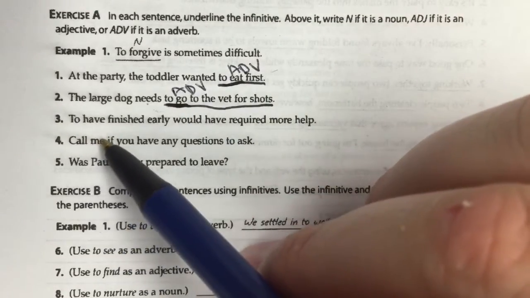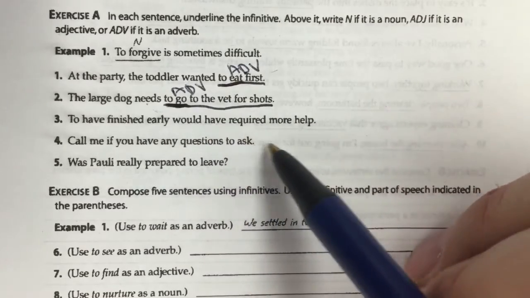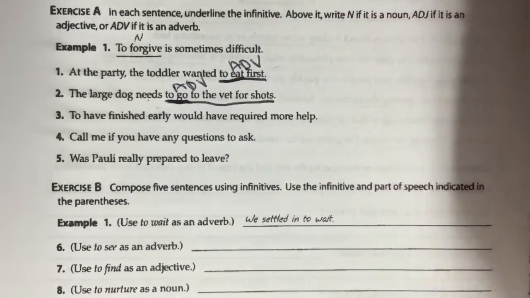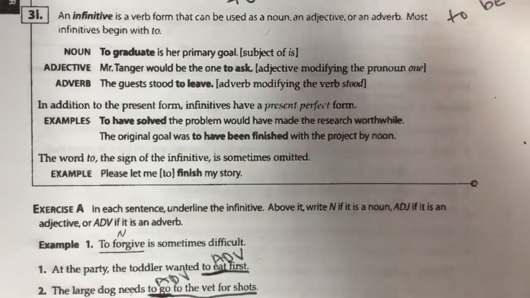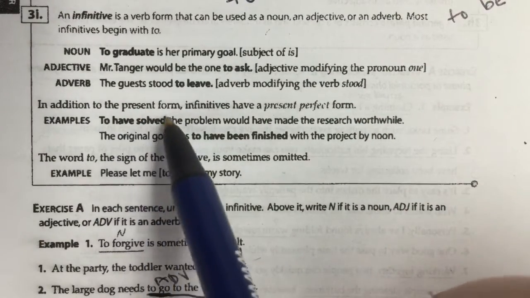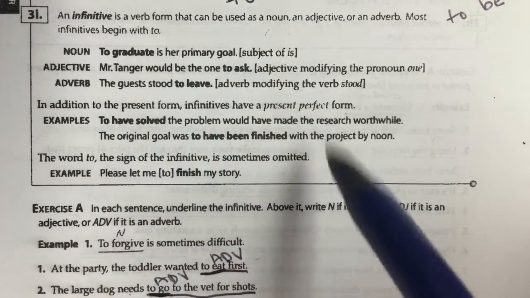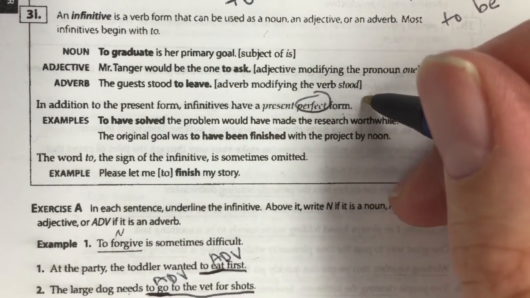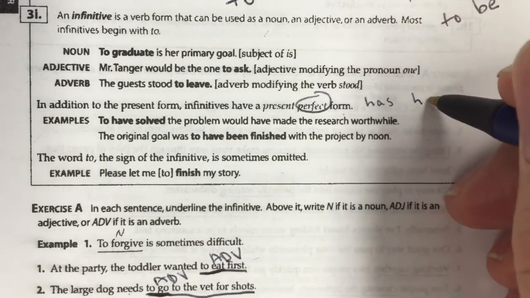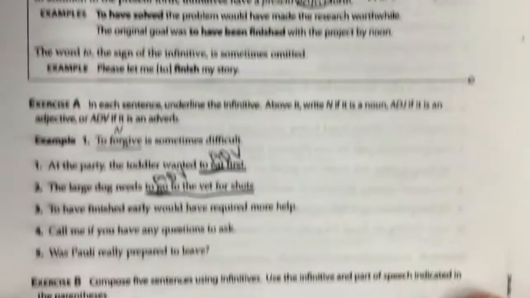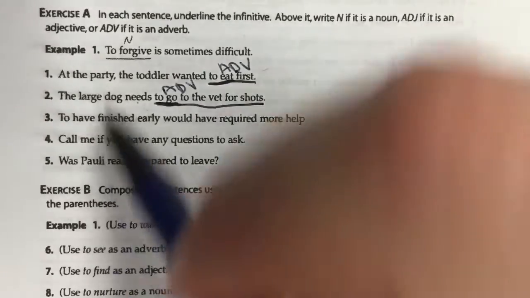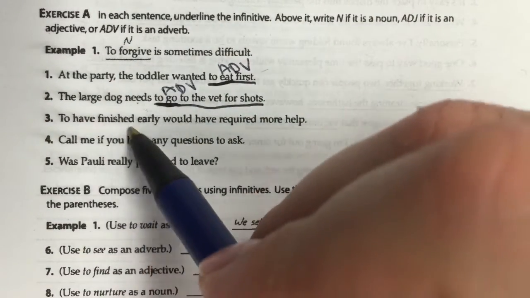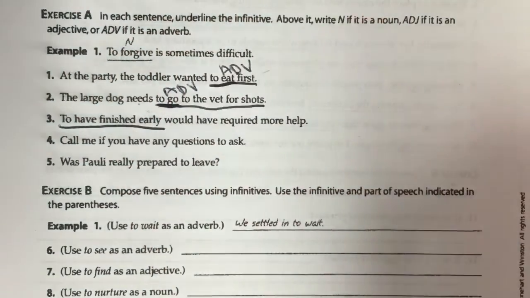Number two, to have finished early would have required more help. So if you go up to the example, it talks about how there's this present perfect form, and the word perfect, I wish it wasn't so confusing. It just means that it has a form of has or have in it. That's all it means. So if you look, this is the perfect tense right here, the use of the word have with the verb. So to have finished early, this is a subject here, so it's a noun.